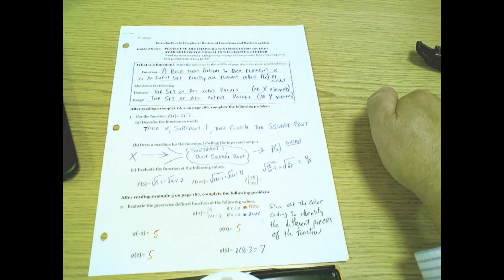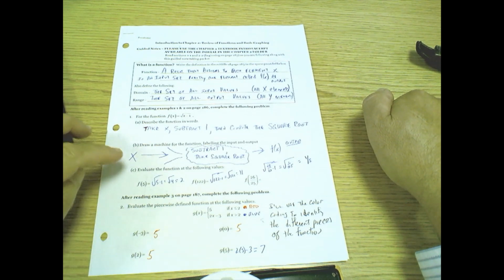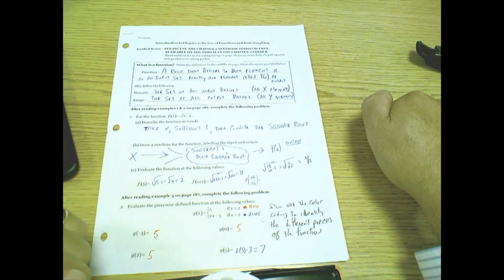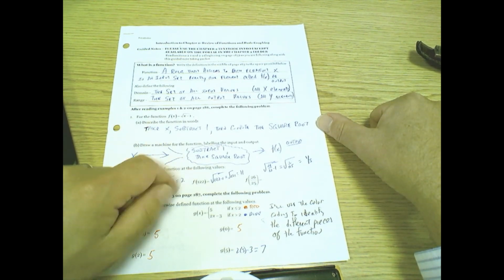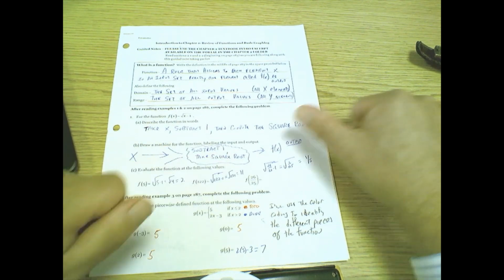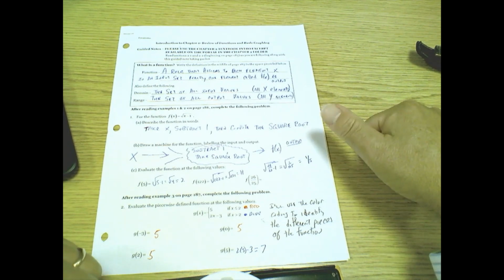If we were going to describe that function in words, we'd say we take our value of x, we subtract 1 from it, and after we've done that subtraction, we then take that result and compute the square root of it. If we drew a machine, x comes into the machine, we subtract 1 from x, figure out what that value is, take the square root of that, and we've produced our output f of x.